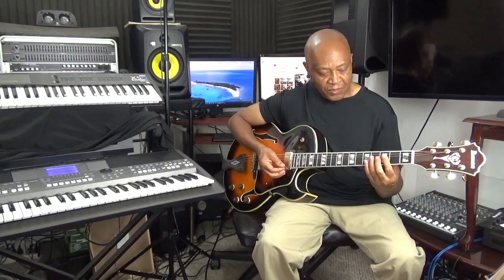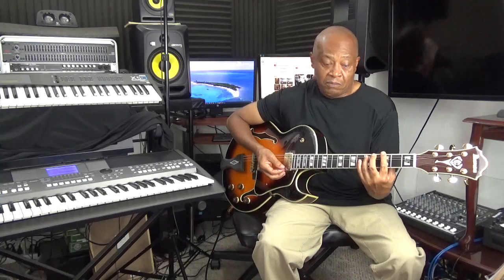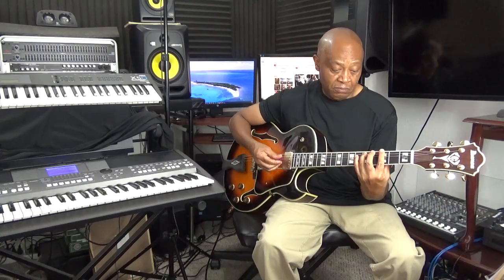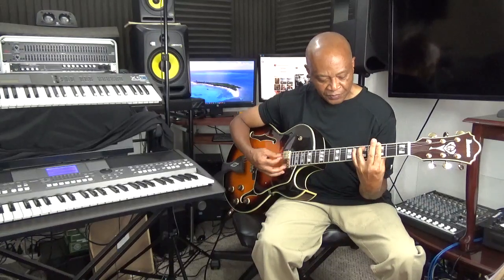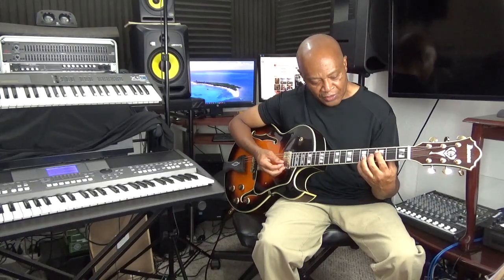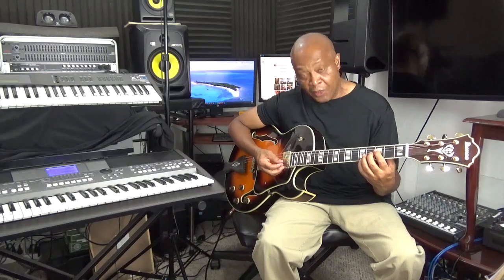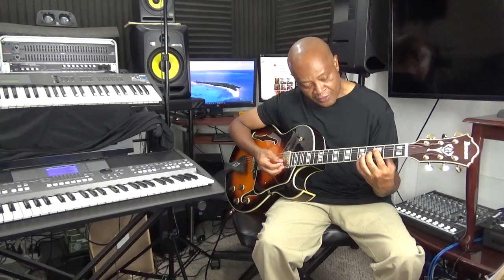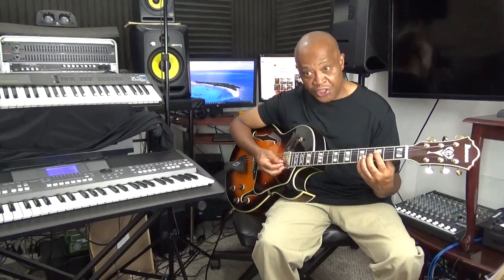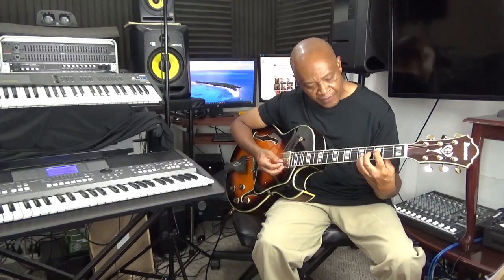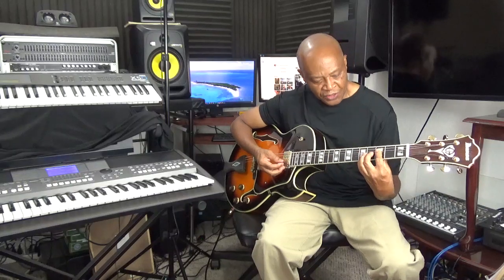Okay, so you can use the simple chord, just a G minor 7, or you can substitute it with a dominant chord. In this case, G dominant 9. You can also say chord G9. So you got that.